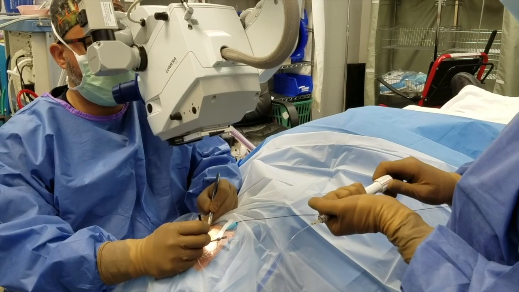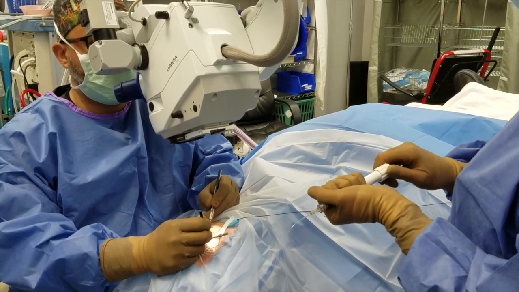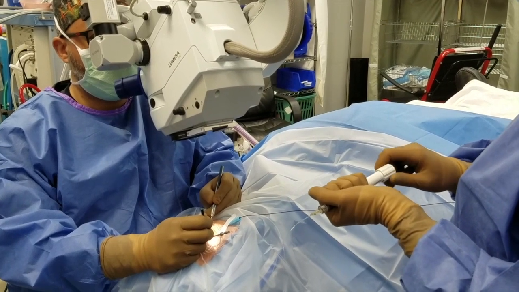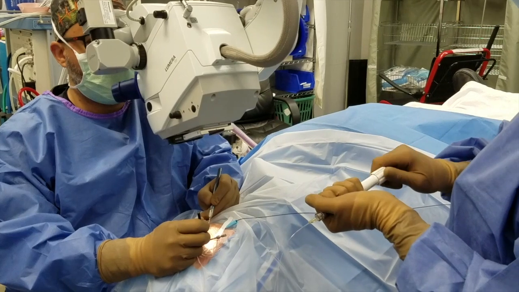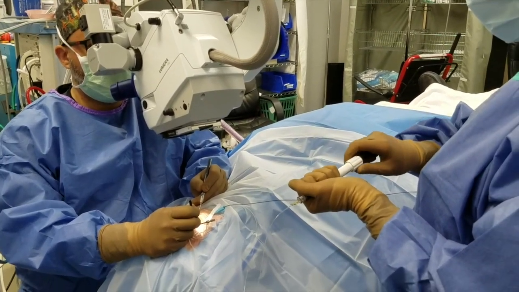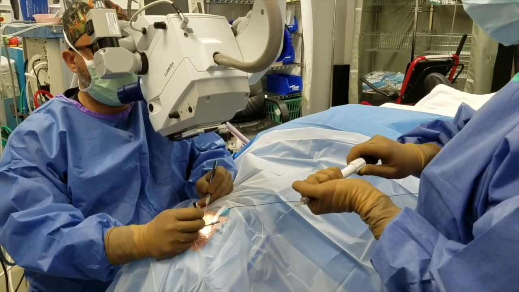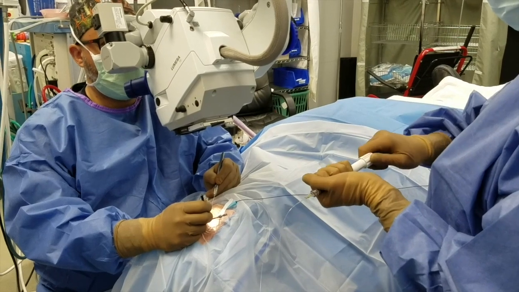Every time there's 1/8 of a revolution on that viscoelastic injector, it will express viscoelastic into Schlemm's canal, which is then forced anteriorly through the TM and posteriorly through Schlemm's canal and into the collector channel. With one continuous smooth motion. Excellent.